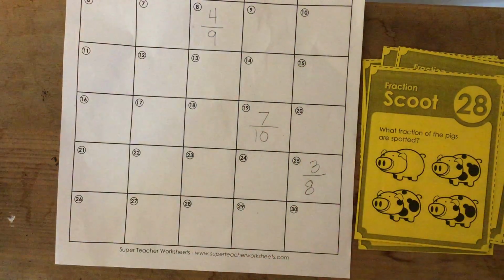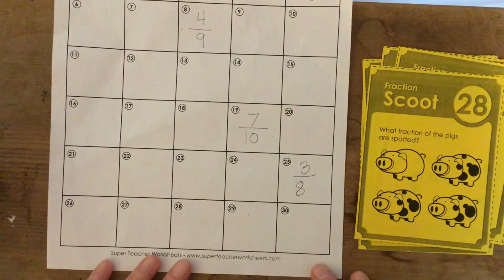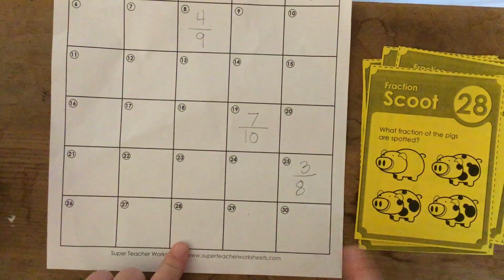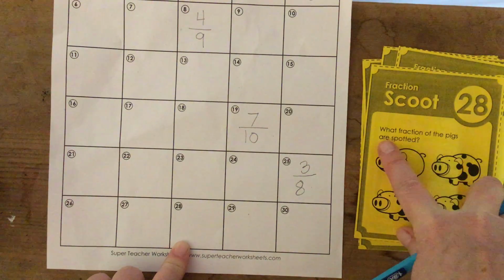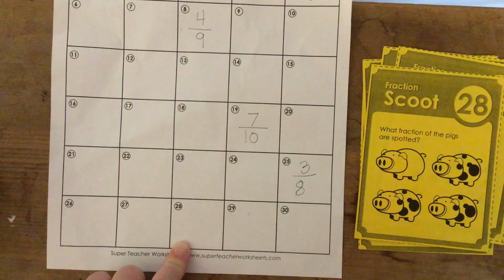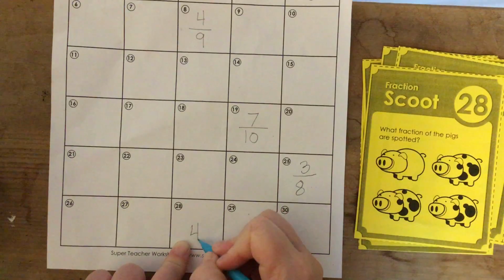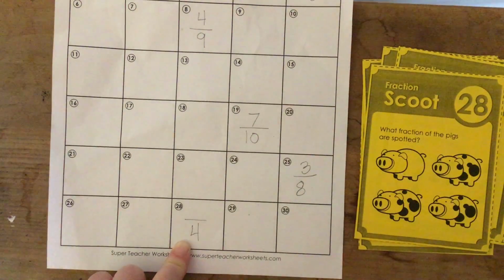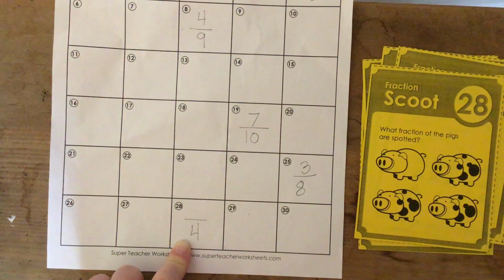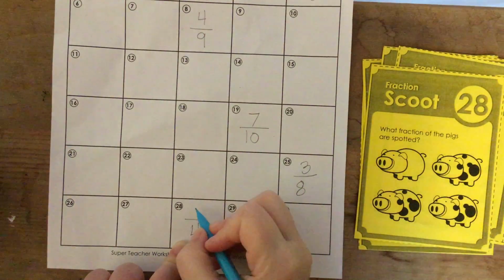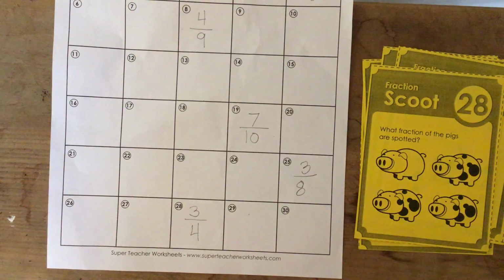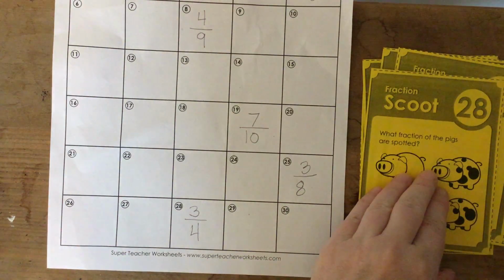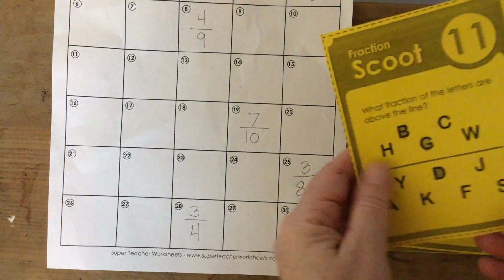Oh, pigs. And we need box number 28. Oh, that's way down here. What fraction of the pigs are spotted? This is a pretty simple one. We know we have 4 pigs, and the number that are spotted, there are 3. So 3 out of 4, or 3/4 of the pigs have spots. All right, here we go.